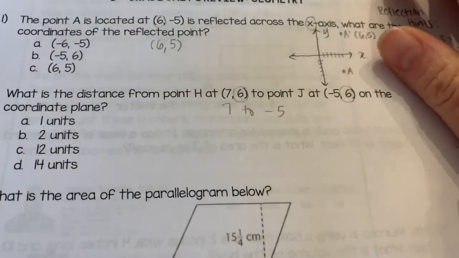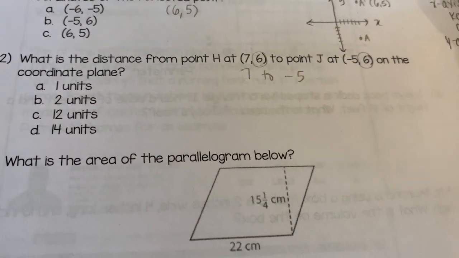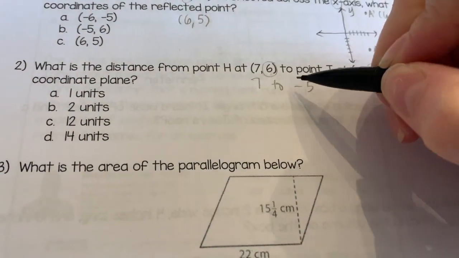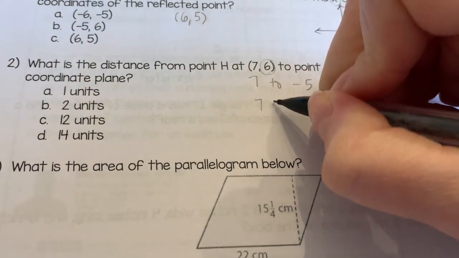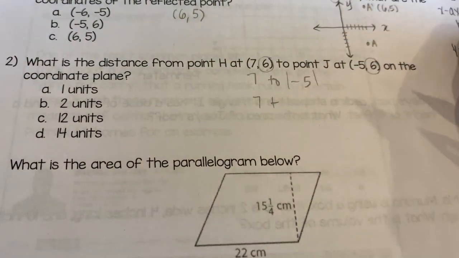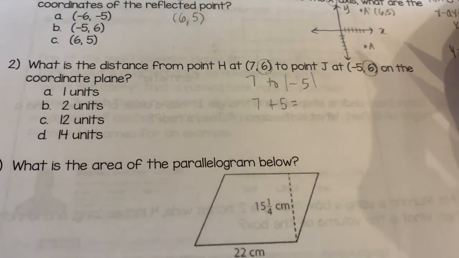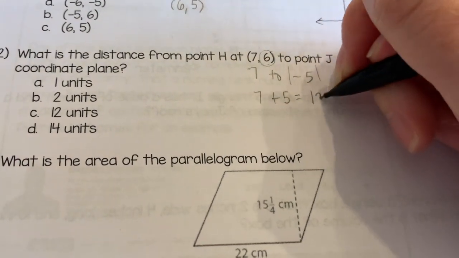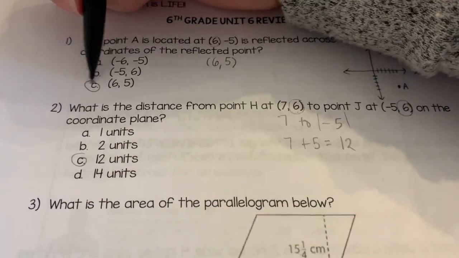So remember, if one of them is positive and one of them is negative, that means that they're on opposite sides of the axis. So this is where you do the absolute value and add. Okay, so it's 7 plus the absolute value of -5, which is 5. So 7 plus 5 gives me 12. 12 units. Oh, I forgot to circle C for the above.